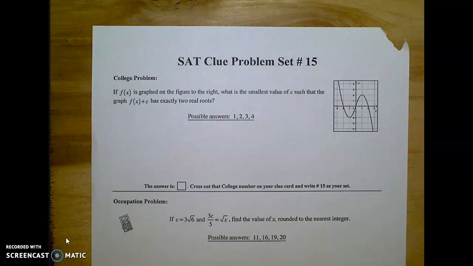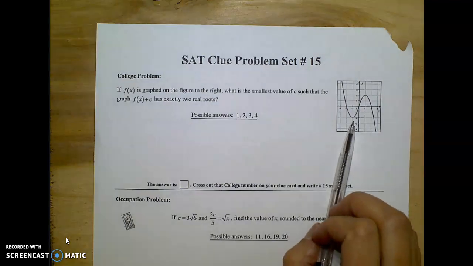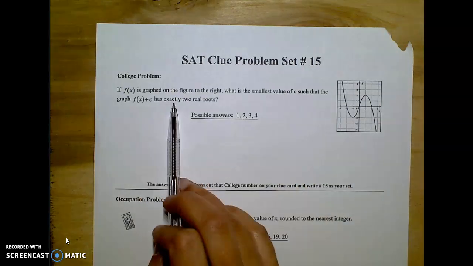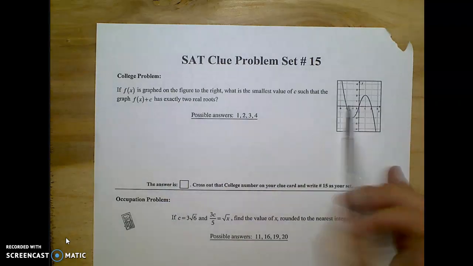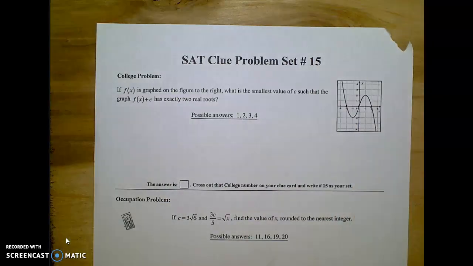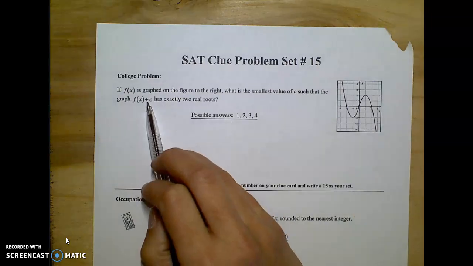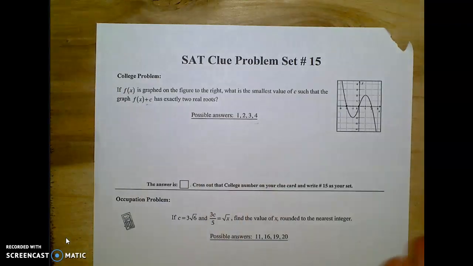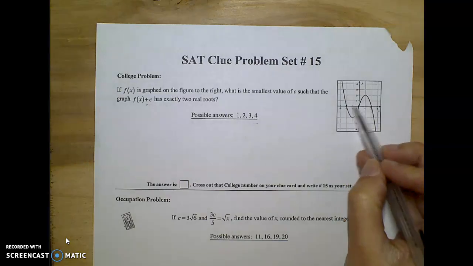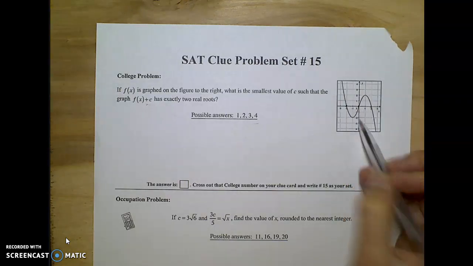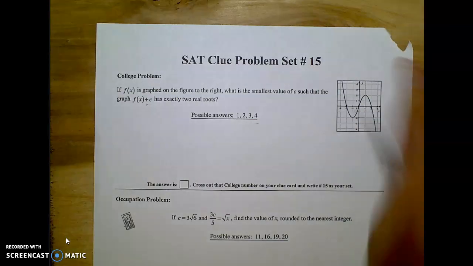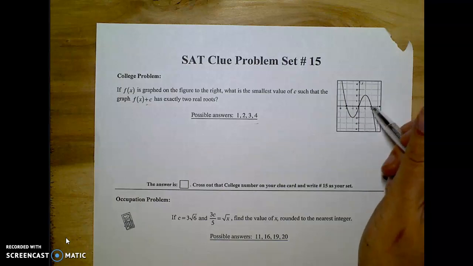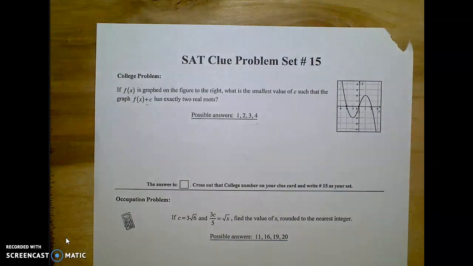Just rocking through this. If f of x is the graph on the right, what is the smallest value of c such that the graph f of x plus c has exactly 2 real roots? So right now it has 3 real roots because it's touching 3 times, and it's wanting me to essentially move it up. I could move it up or down, but because of the plus and because these are positive answers, how much do I need to shift it up so that this graph will only touch the x-axis 2 times? So I feel like I just need to get this up there 1, 2, 3, or 4 amounts so that it's still touching once over here and once over there. So you have a total of 2 touches.